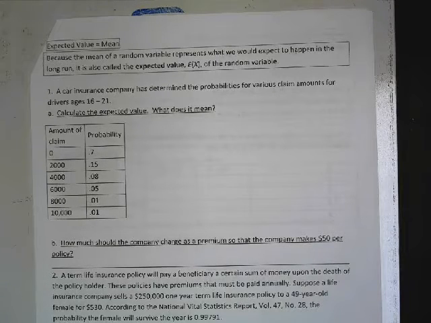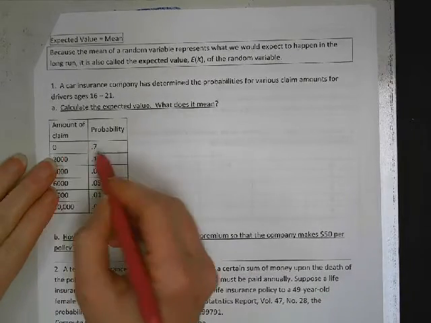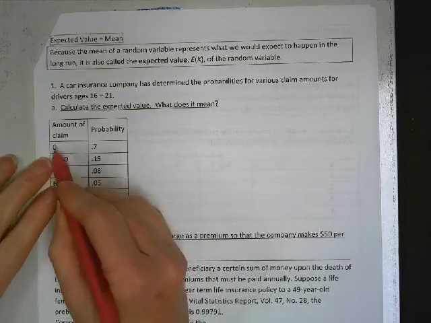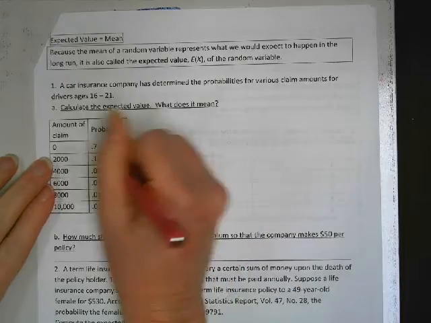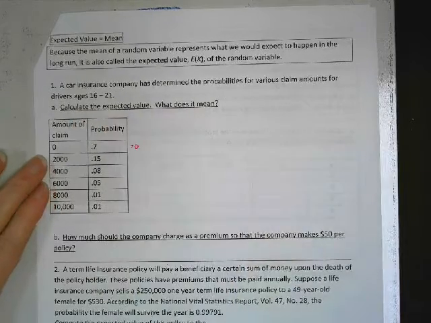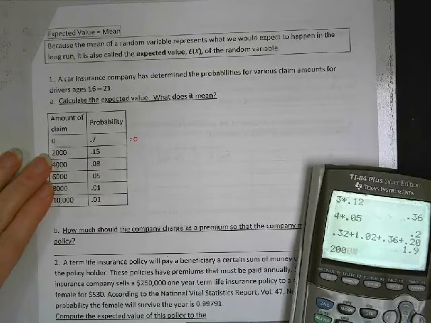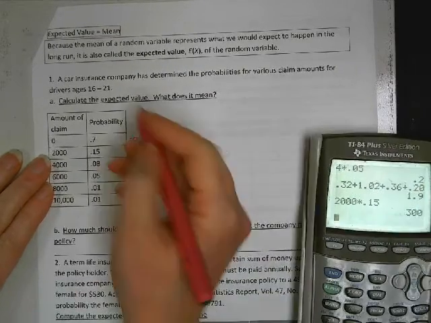So a car insurance company has determined the probability for various claim amounts for drivers aged 16 to 21. Calculate the expected value. So claim amount of 0, there's a 70% probability that they're going to claim nothing. And so you multiply 0.7 times 0, and that is 0. Multiply 2,000 times 0.15. There's a 15% possibility they're going to claim 2,000.